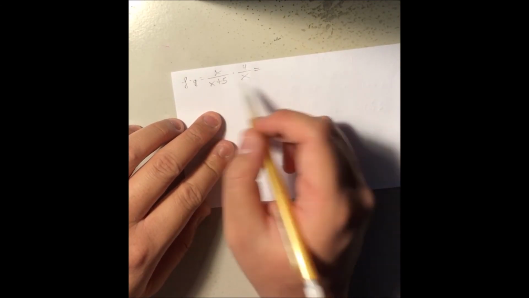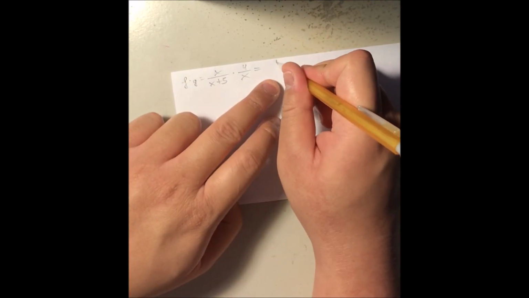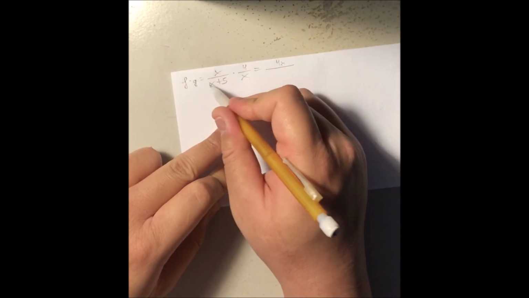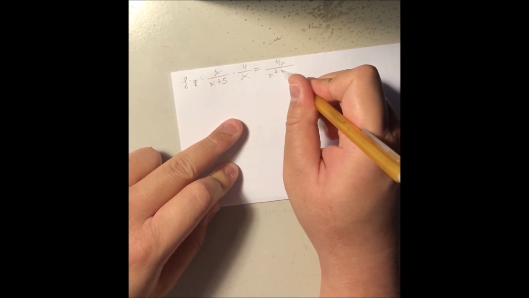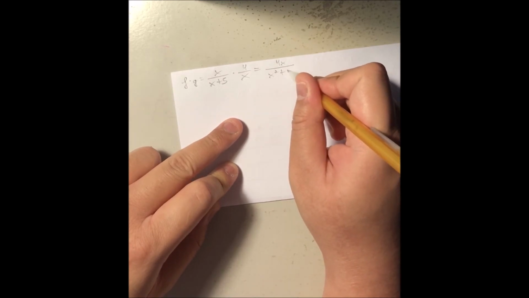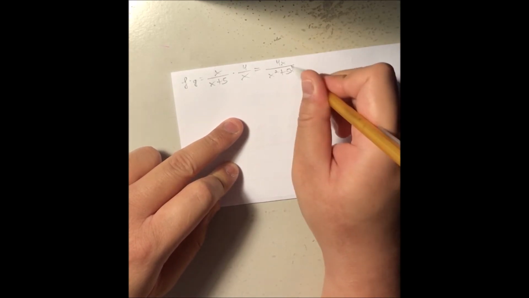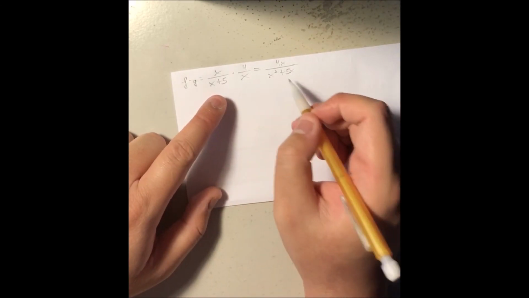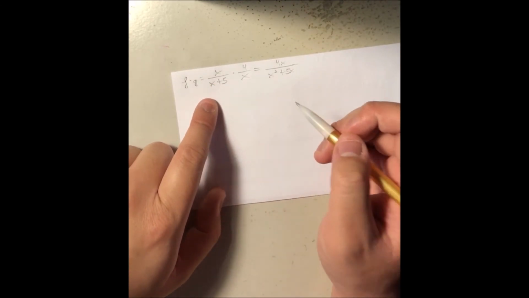Numerators multiply together, denominators multiply together. So we got 4x in the numerator. And we got, let's see, distributing the x in here, we got x squared plus 5x. But x squared plus 5x, it's just the same as this.